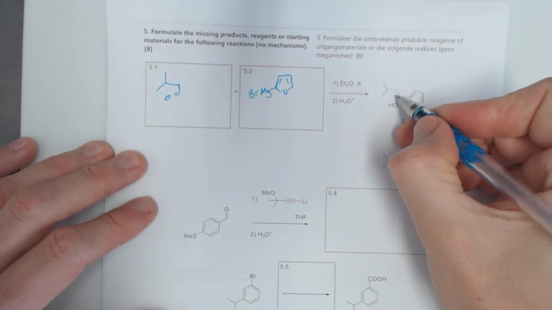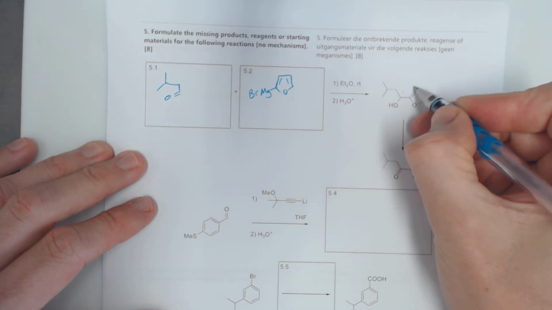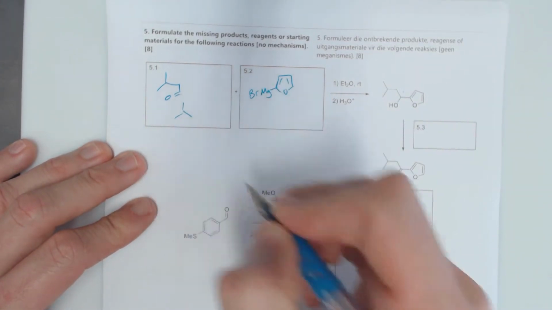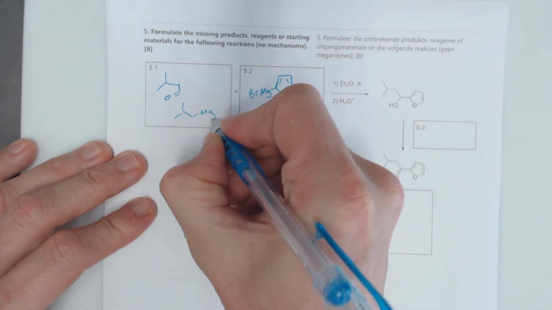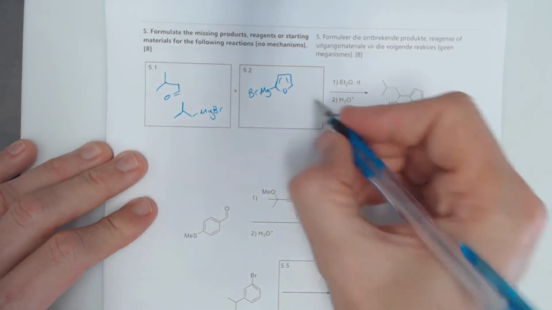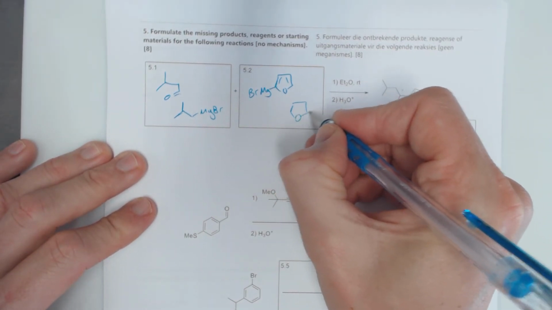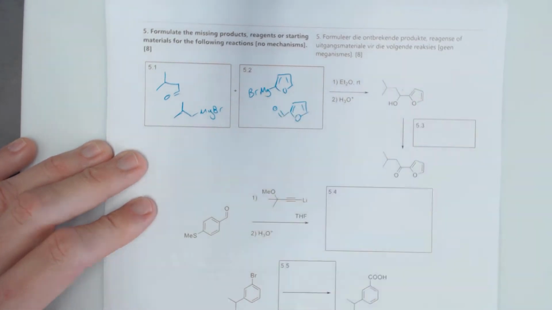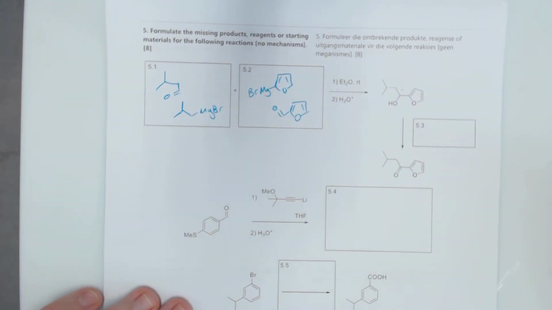But I could have also done a Grignard reaction if I'd cut it this way over here as well. So then it would have been this magnesium bromide. And the aldehyde would have been this one over here. So it's that aldehyde. All right. So, and yeah, there's a number of options there.